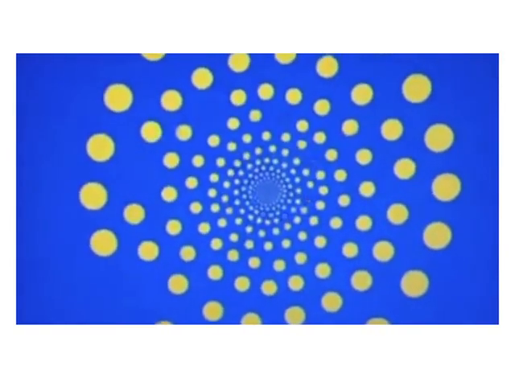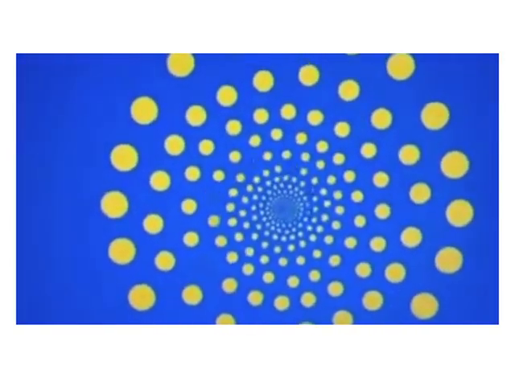The phi phenomenon is an illusion of movement created when two or more adjacent lights blink on and off in succession. So it gives us the illusion that this is moving in a spiral when it's really just blinking.